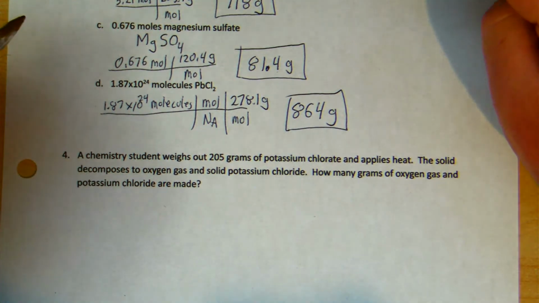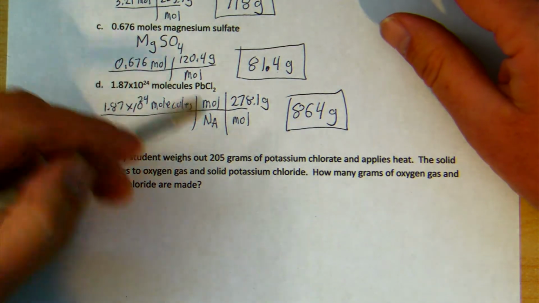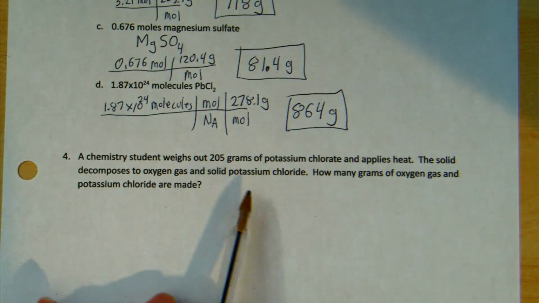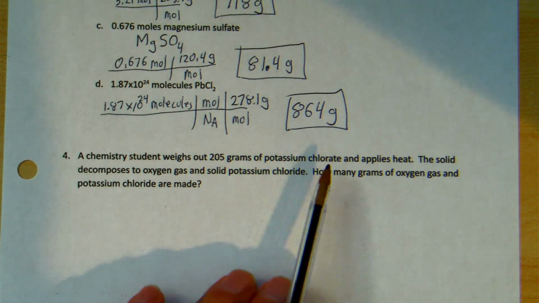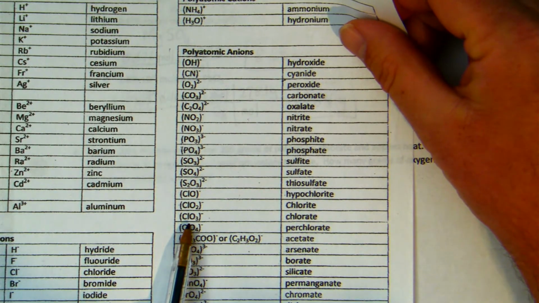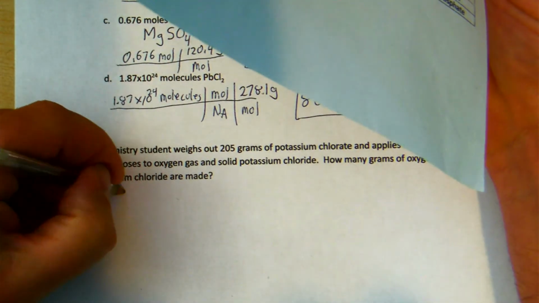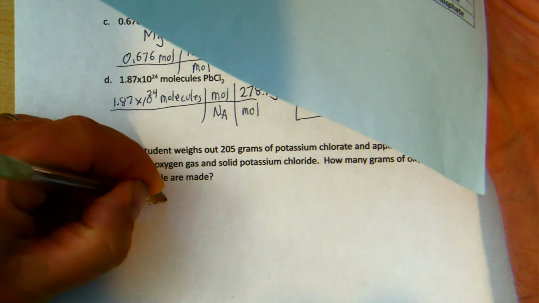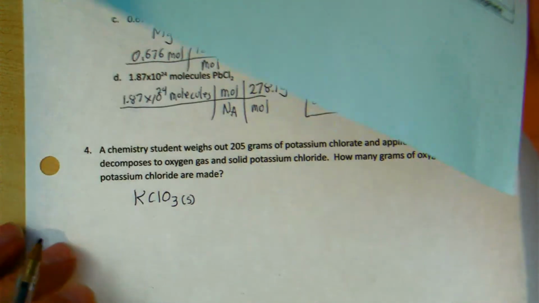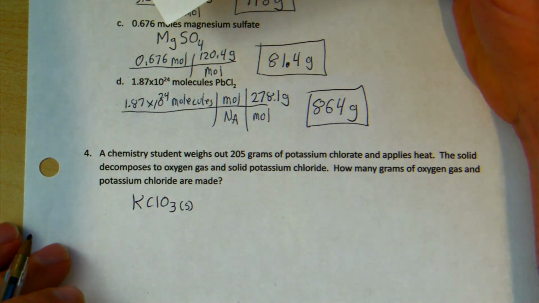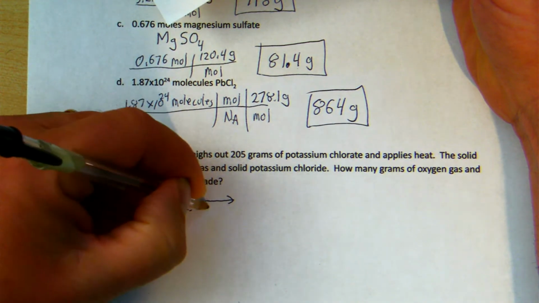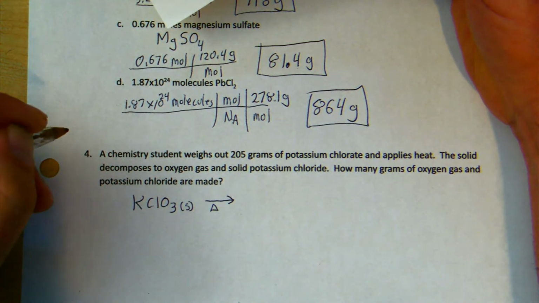So we first have to write the skeletal equation correctly, beginning with potassium chlorate. Going to our handy dandy table, we know that potassium is always going to be a 1 plus charge, and chlorate is a polyatomic anion with a 1 minus charge, written as ClO3. So this is KClO3, and it's apparently in a solid state. The chemistry student weighs out 205 grams of it and applies heat. So I believe I have to show that as a delta symbol, meaning applies heat.